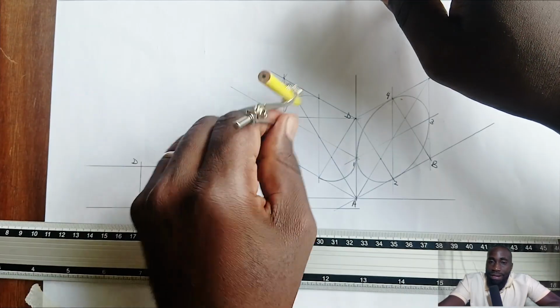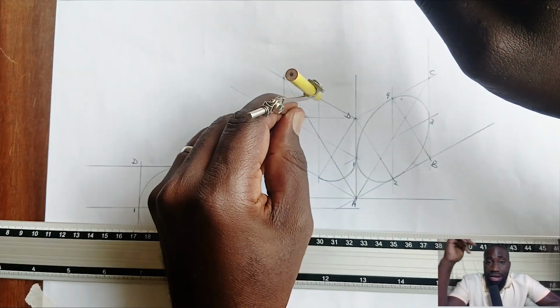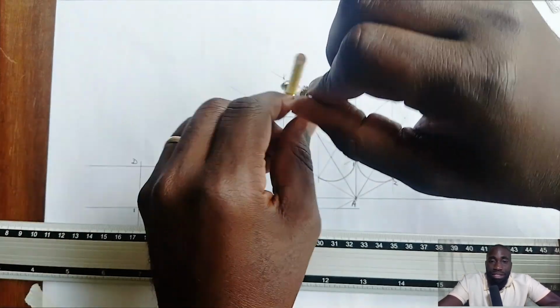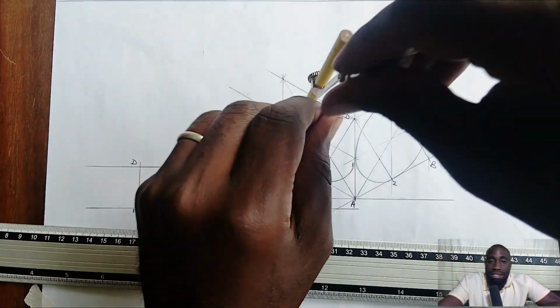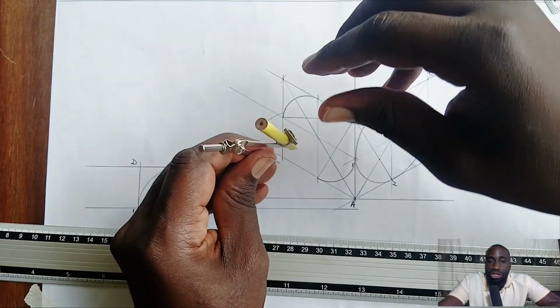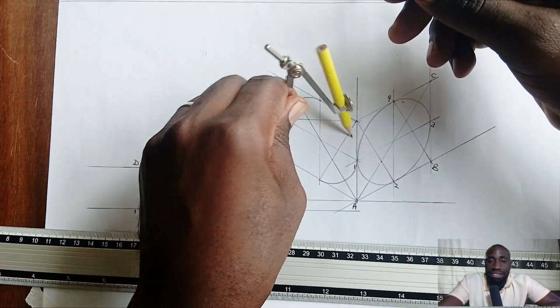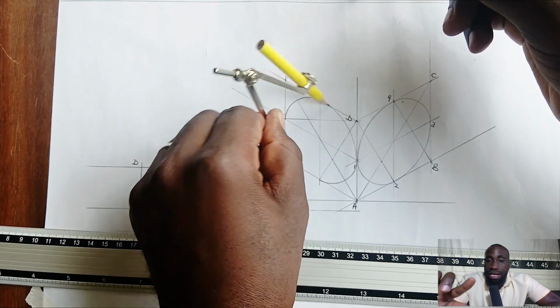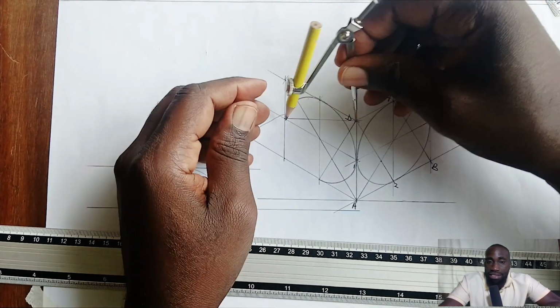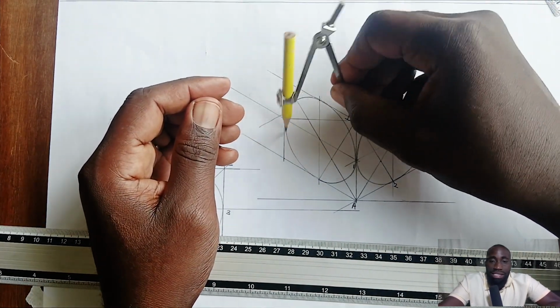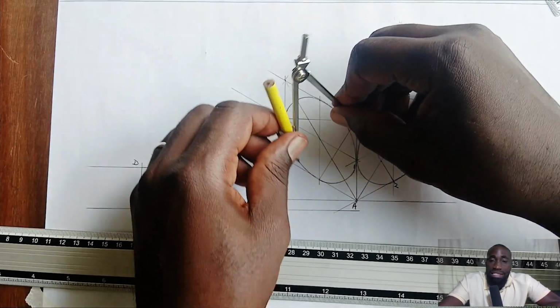Then thereafter, we are going to use the other points as centers, the points of the shorter diagonal, to form the arcs, which are seemingly in this case the longer arcs. We just use the other points as the centers, and this is the compass method.